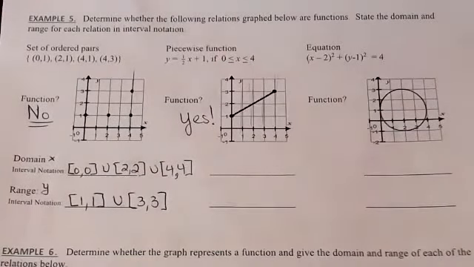We want to write the domain in interval notation. So what we want to consider is what is my smallest x coordinate and what is my largest x coordinate.